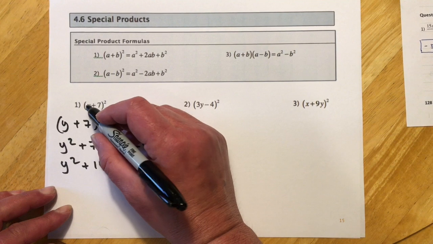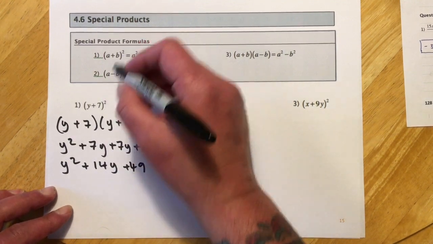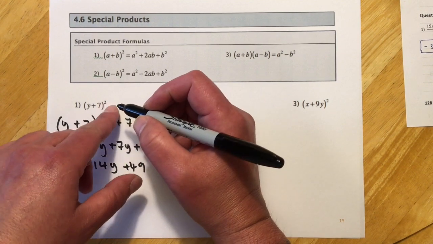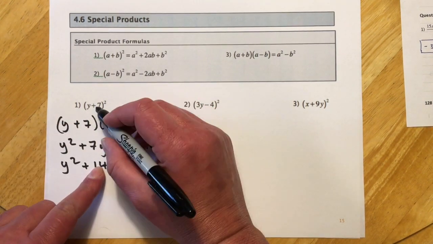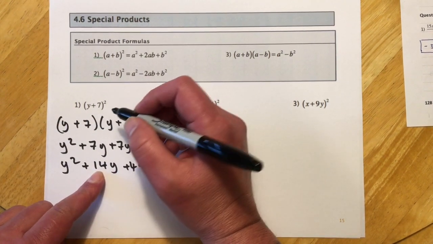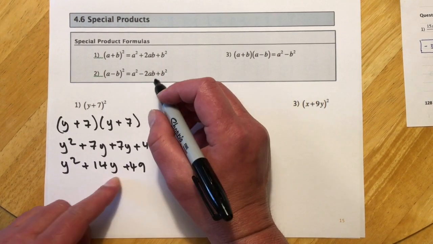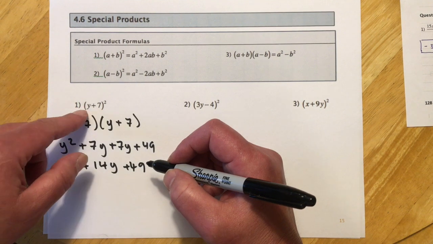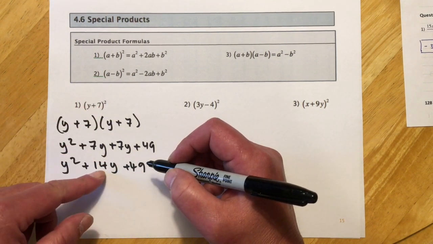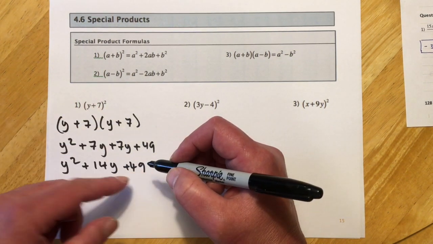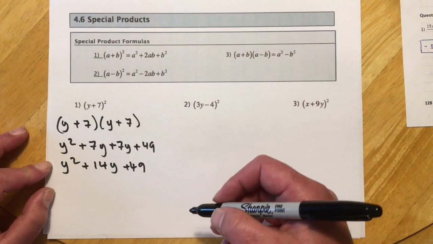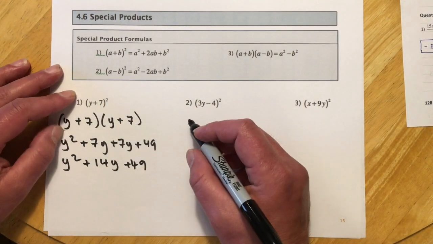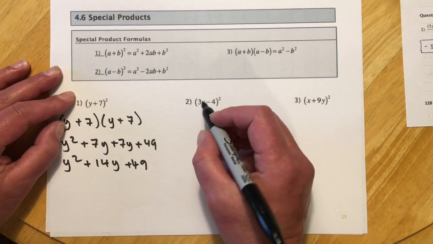So 2 times y times 7, or you can think of it as 2 times 7 times y, and it actually usually comes out nicer, but 14y anyhow. And then 7 times 7 is the b squared, 49. So y times y is y squared, y times 7 times 2, that's our 14y, 7 times 7, 49. So that's how I'm going to do the rest of these, and I really, really encourage you to just get this little piece of math down. It will help out in a bunch of different spots.